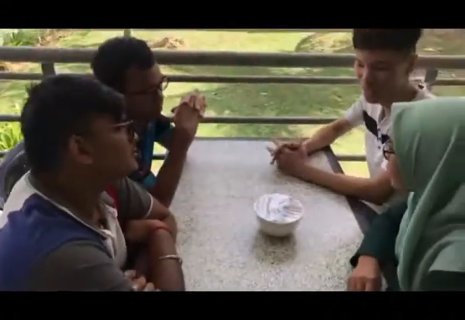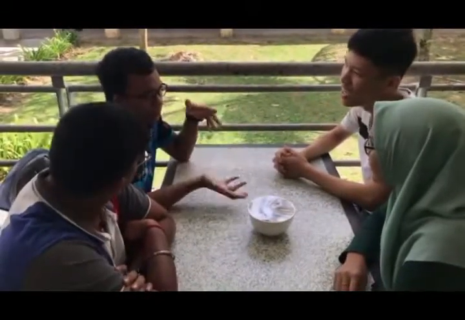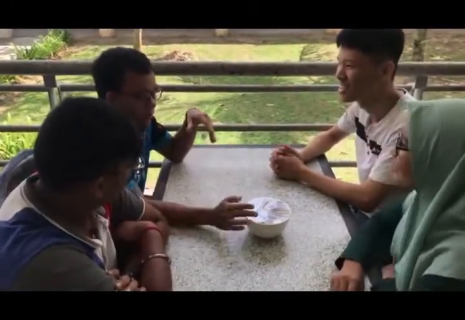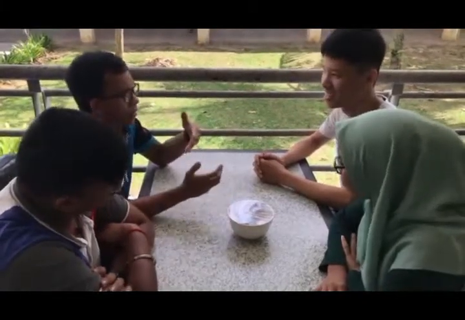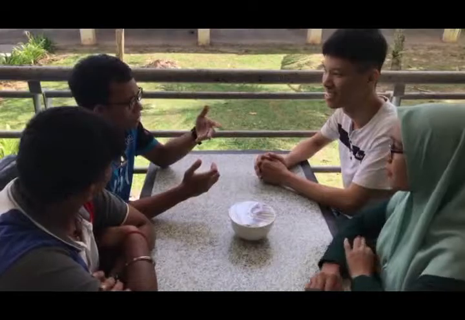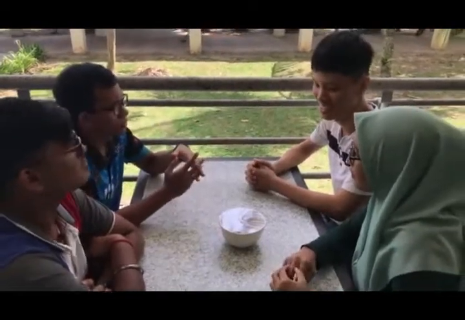Go inside the bowl? Oh, actually, this one is the plastic wrap. The egg cannot enter this one. But I will tell you the details about the plastic wrap.